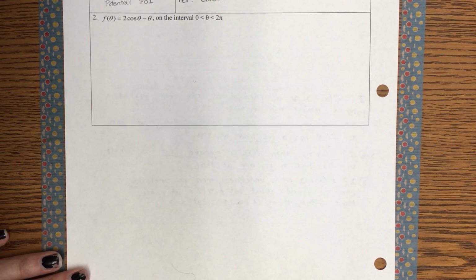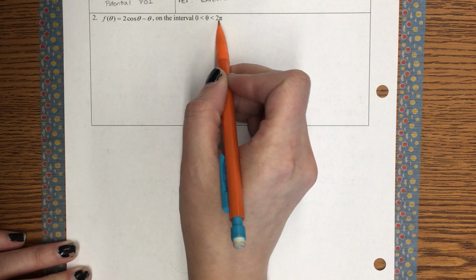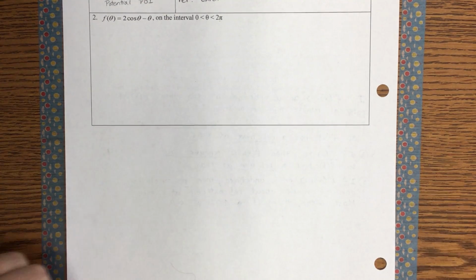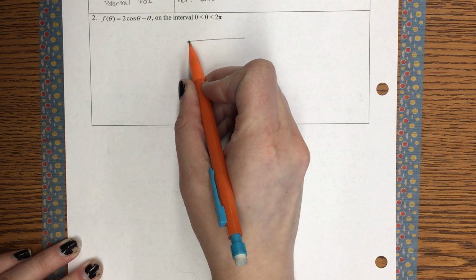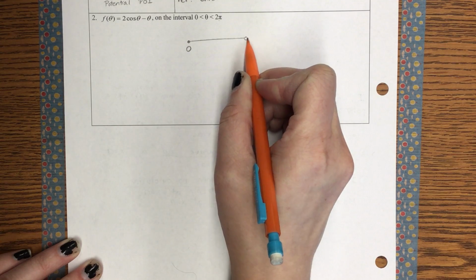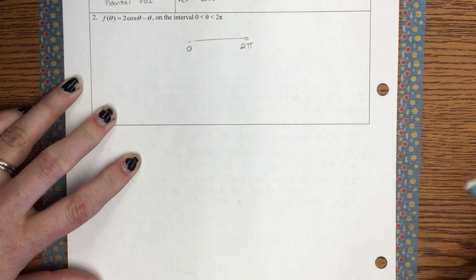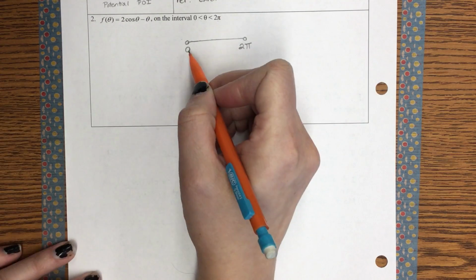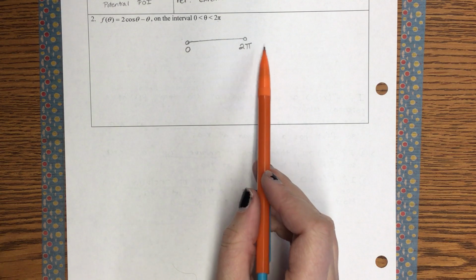Okay, number 2. F of theta equals 2 cosine of theta minus theta on the interval 0 to 2 pi. Okay, so theta has to be between those two x values. That interval is so important because that means that our sine chart has a beginning point of 0 and an ending point of 2 pi. I'm going to make them open circles because there's no equals bars under either of those. Okay, so that means we don't have to pay attention to the endpoints, but we can't pick numbers that are less than 0 or greater than 2 pi.